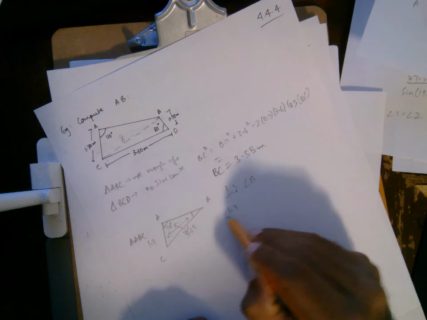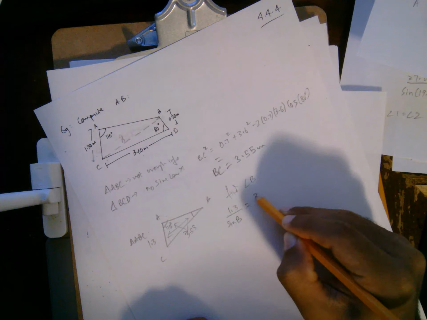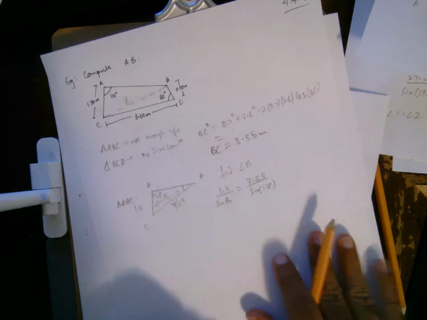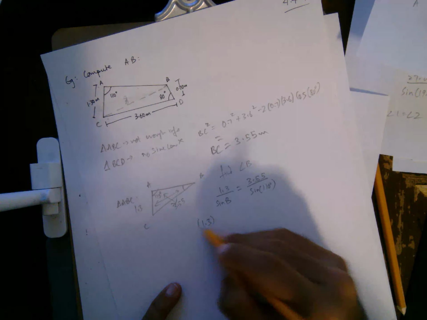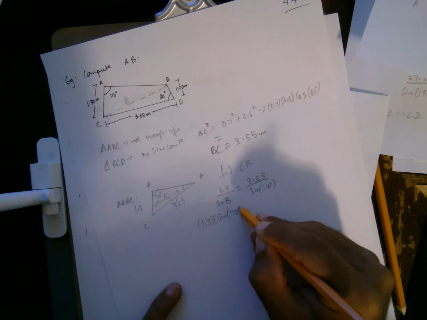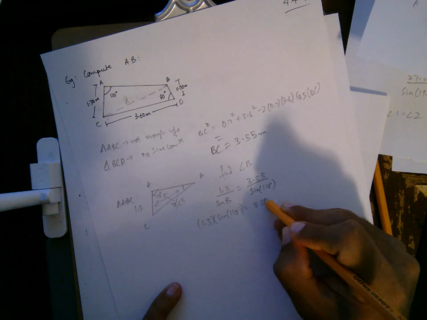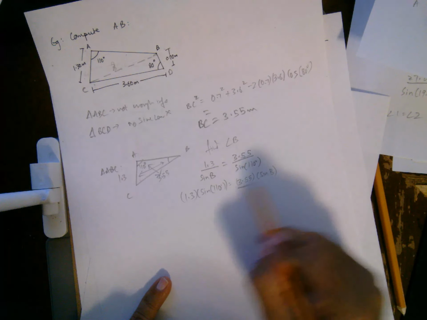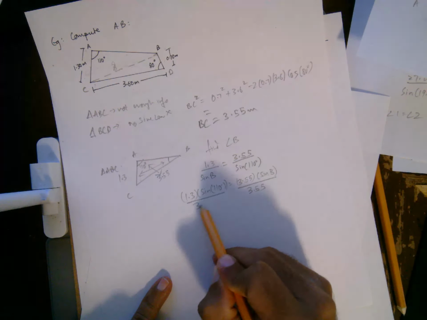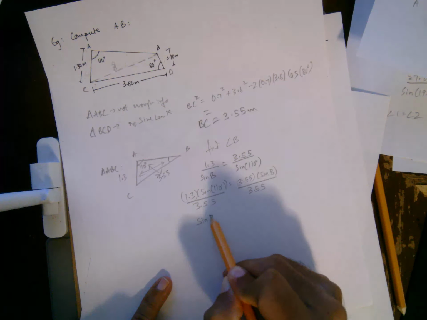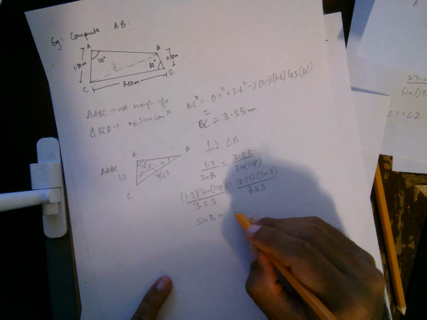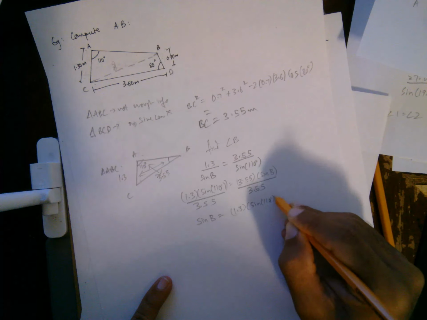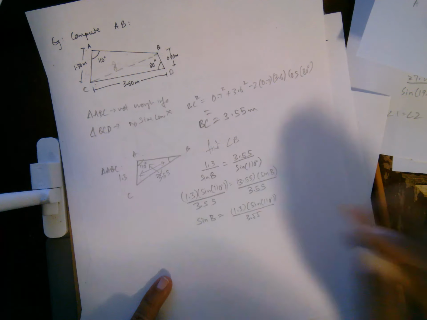So 1.3 over sine B is 3.55 over sine 110. Yeah, cross multiply. 1.3 sine 110 equals 3.55 sine B, divide, so sine B equals 1.3 sine 110 over 3.55.